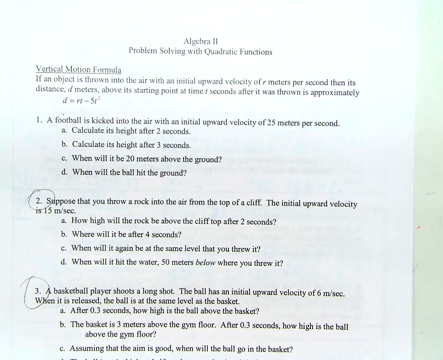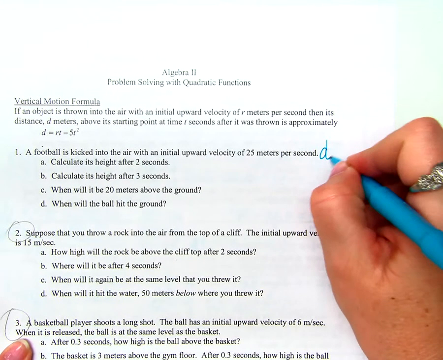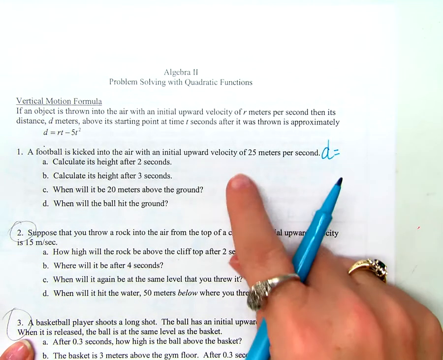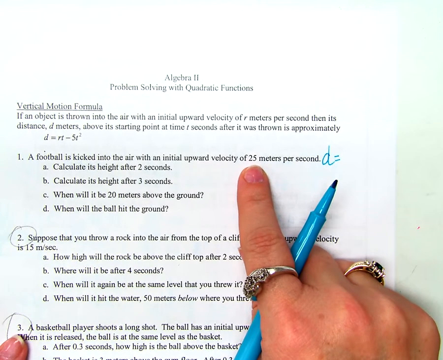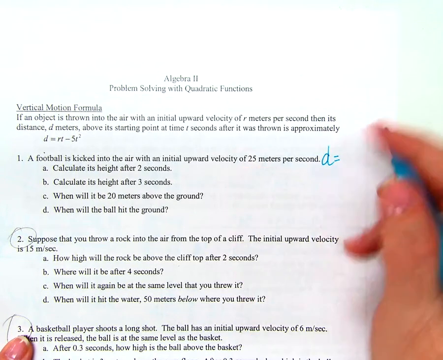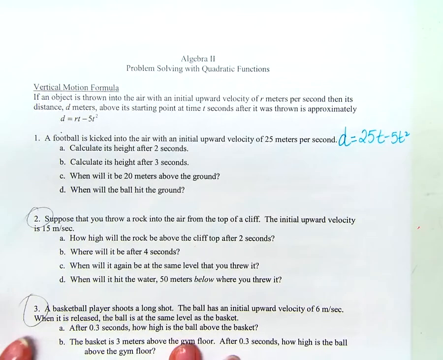Oh, not on the football field? Okay, sorry. So let's talk about when the football is kicked. Football kicked into the air with an initial upward velocity of 25 meters per second. So we need to pause for a second. I know there's 4 questions after that, but we need to get an equation set up to use for this problem. Okay? What equation are we going to use? So D equals what? Do I know R? 25. R is the initial upward velocity, right? And I know that's 25. 25t minus 5t squared.